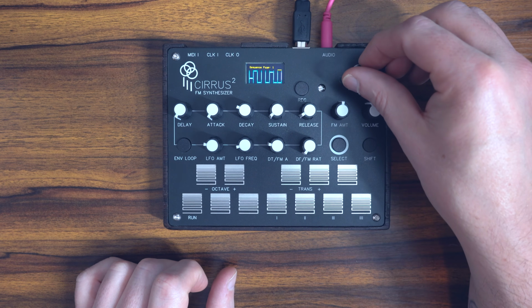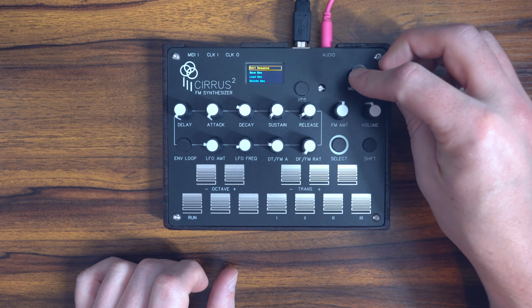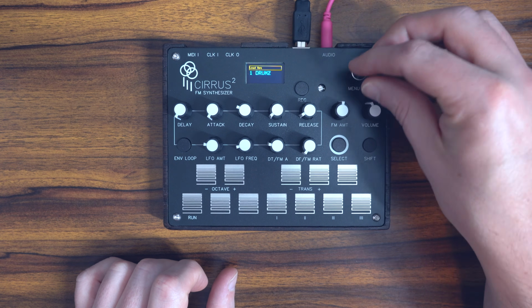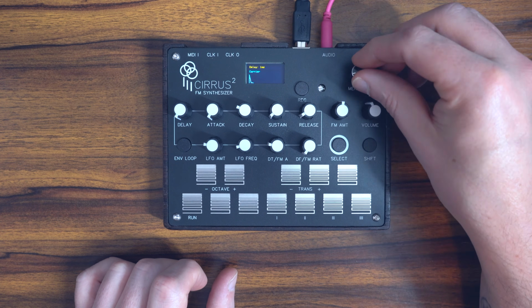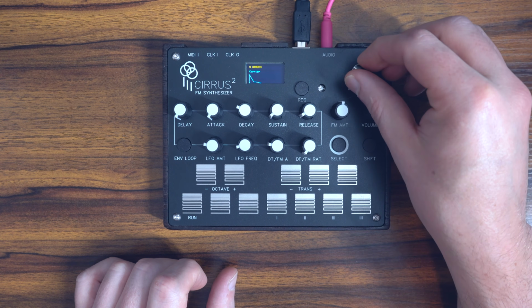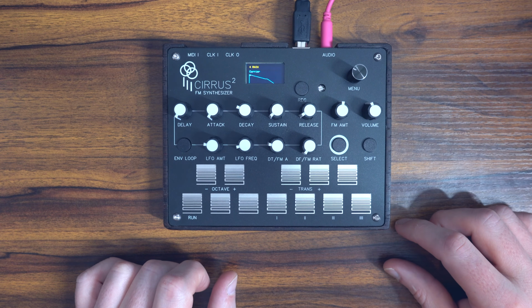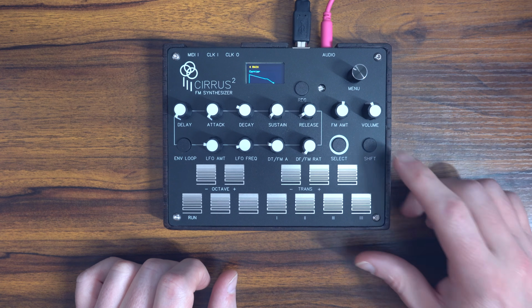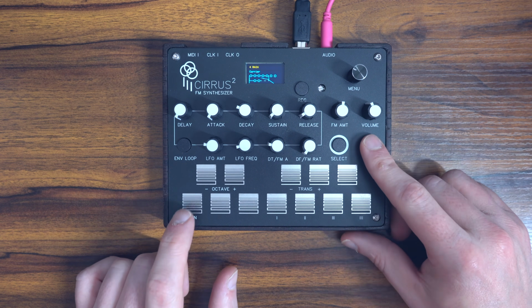That last one has a loop on it. Let's go ahead and load another sequence. And then we'll go to a different preset. Oh, right. So the time division stuff.